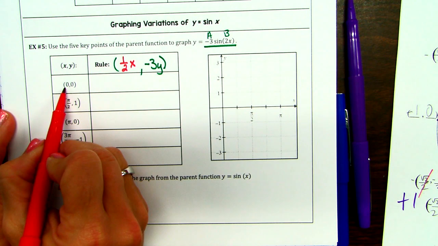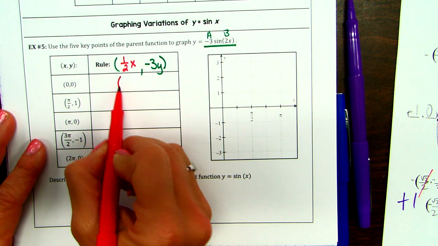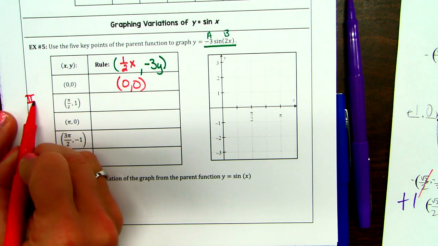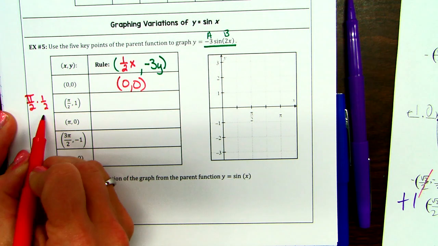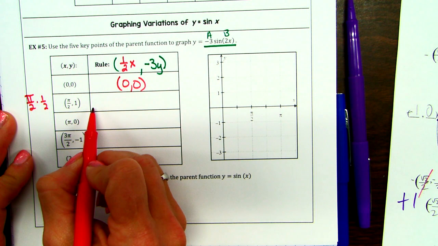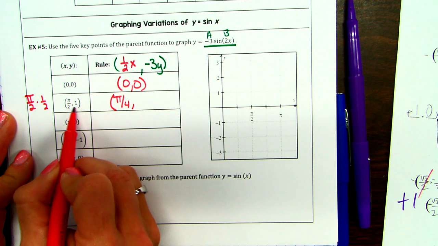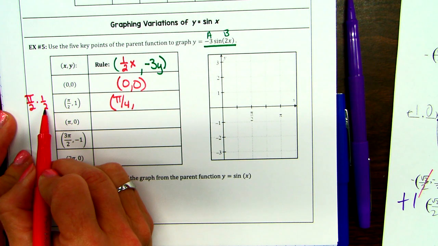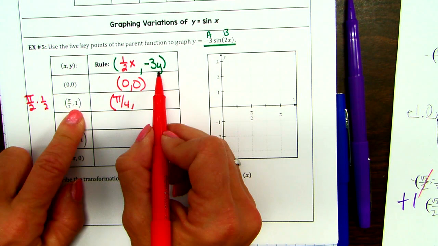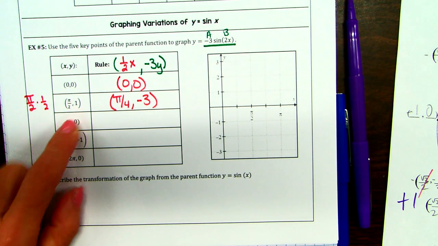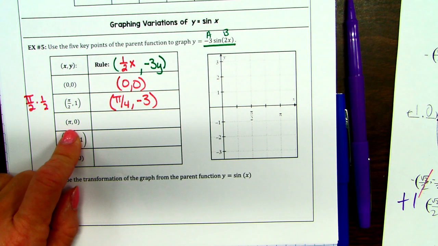If I multiply 0 by 1/2 and 0 by -3, I'm still (0, 0). Multiplying 0 by something doesn't change it. Pi over 2 times 1/2 is pi over 4. So pi over 4, and then 1 times -3 is -3. Next one, pi times 1/2.